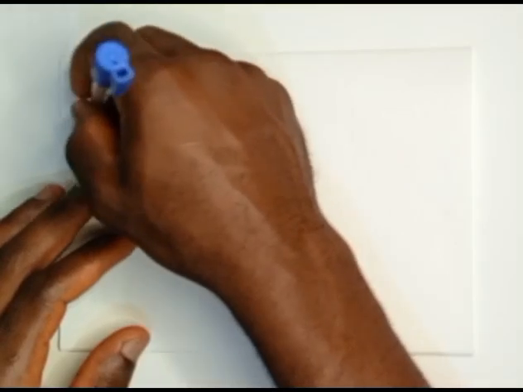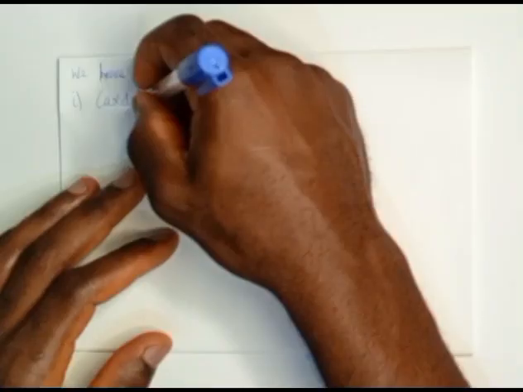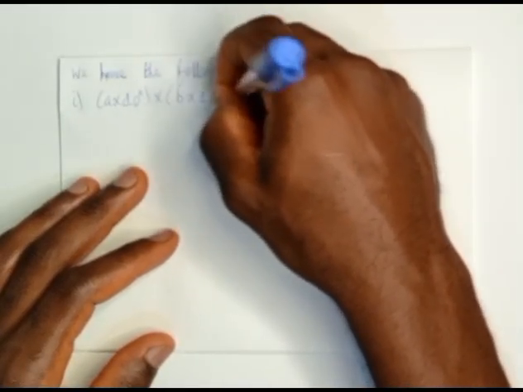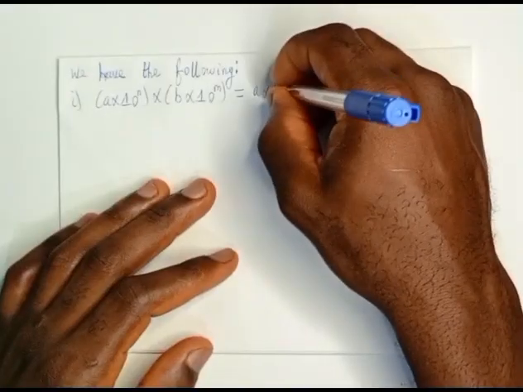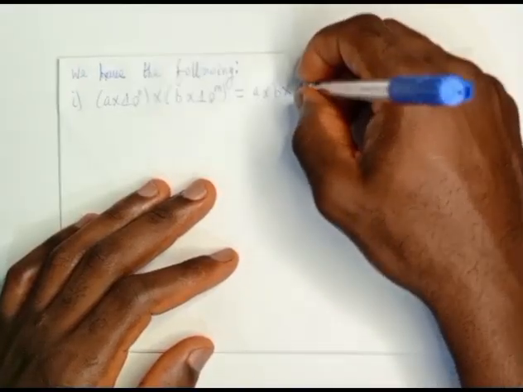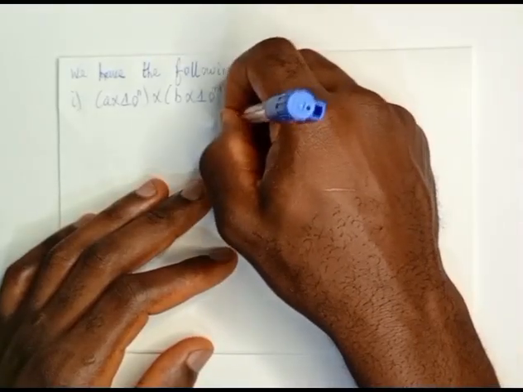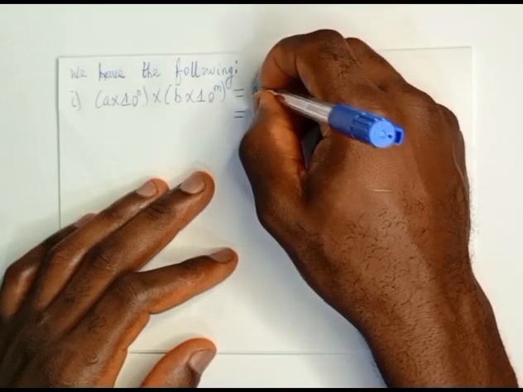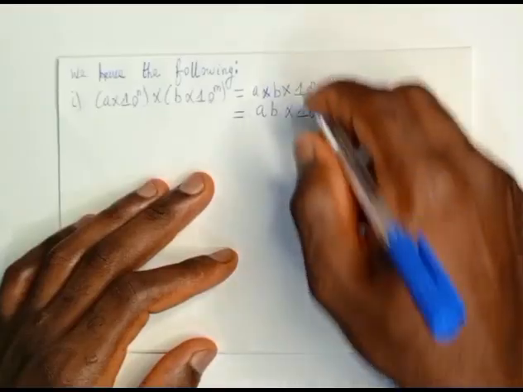For the first one, we multiply two numbers in standard form. This will simply be equal to A times 10 to the power n times B times 10 to the power m, which gives AB times 10 raised to the power.